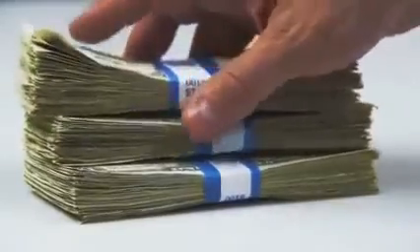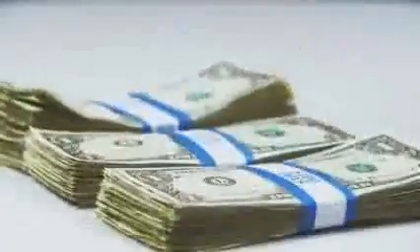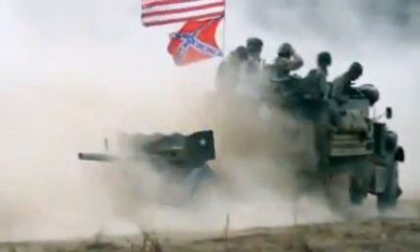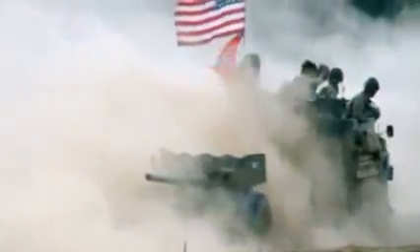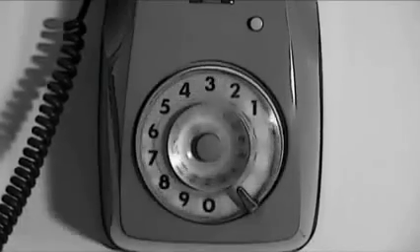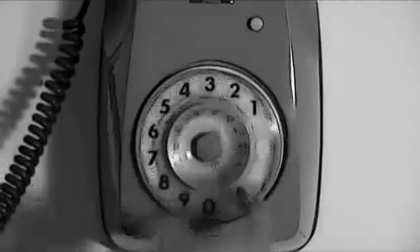Now, Smedley Butler is also famous for writing a work called War is a Racket. And I would like to read you a quote from that. Quote, "I spent 33 years and 4 months in active military service as a member of our country's most agile military force, the Marine Corps. I served in all commissioned ranks from second lieutenant to major general. And during that period, I spent more of my time being a high-class muscle man for big business, for Wall Street, and for the bankers. In short, I was a racketeer, a gangster for capitalism.